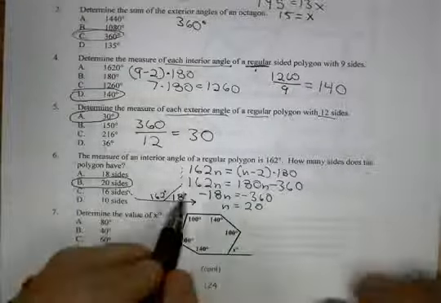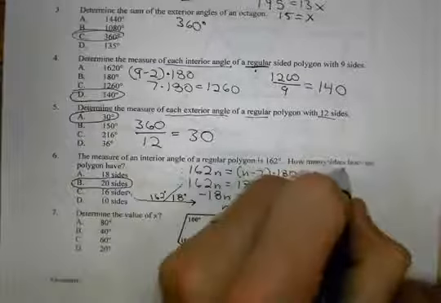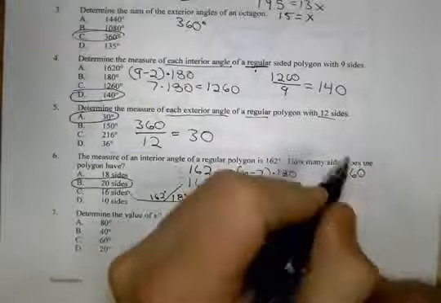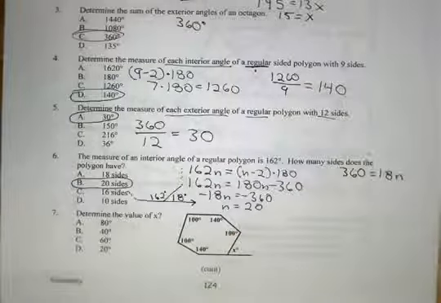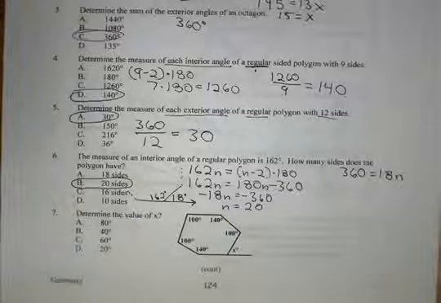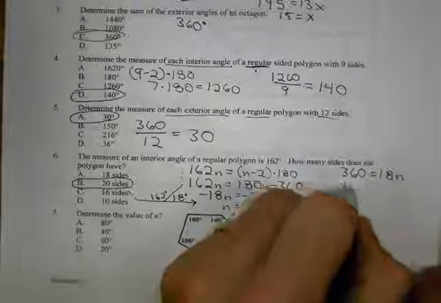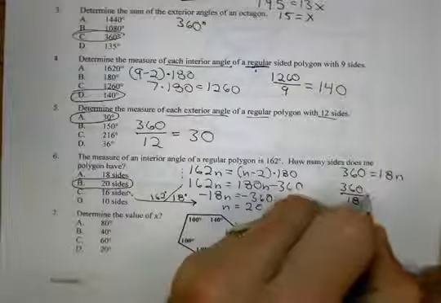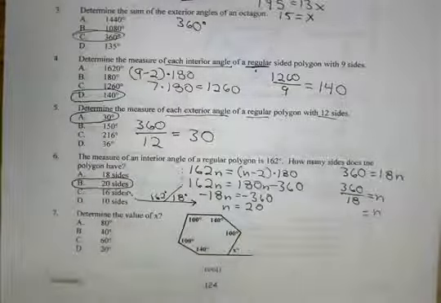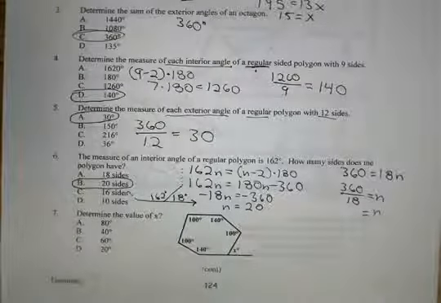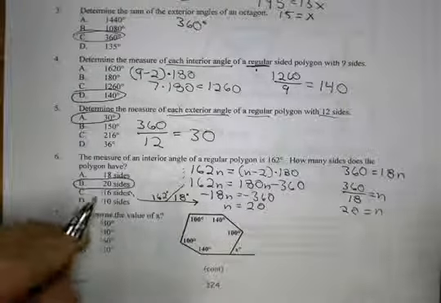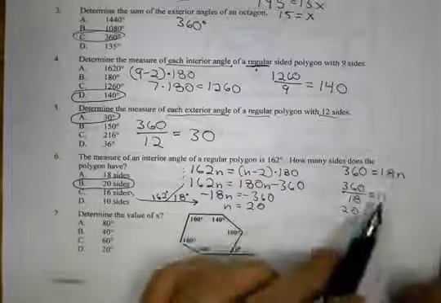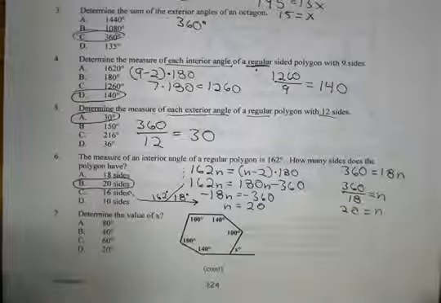So, I can now take this idea that I have 360 degrees, and I have 18 degrees of n angles. So, however many I have, I would multiply by 18 to get my total of 360. Or in other words, 360 divided by 18 equals my number of sides. And if I divide 360 by 18, I get 20, which matches my original answer. Either way works. The exterior was a little nicer in calculating, but again, you could use either one.